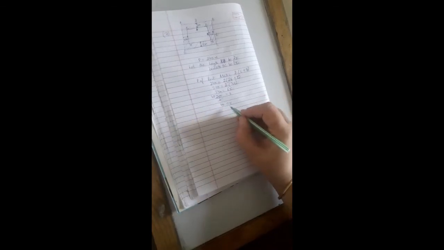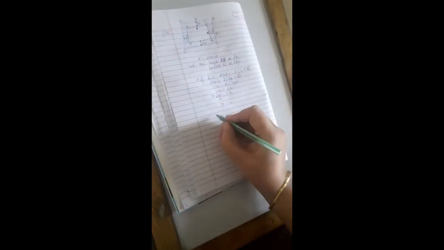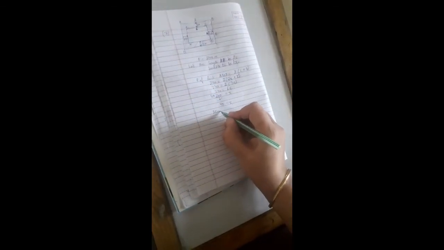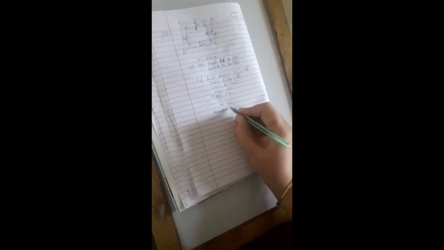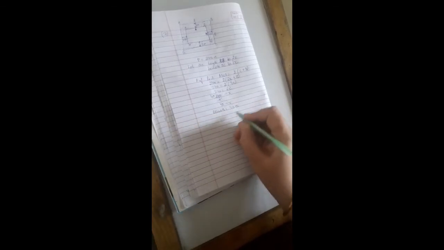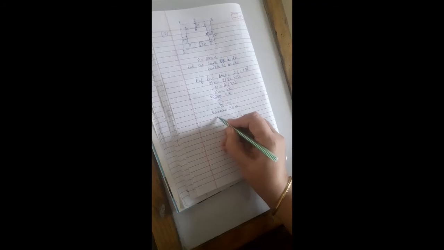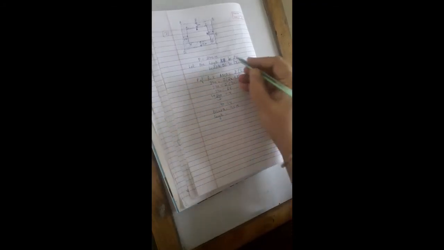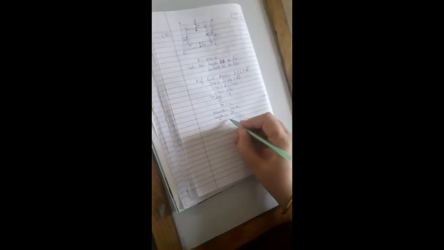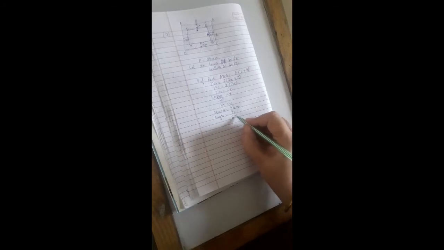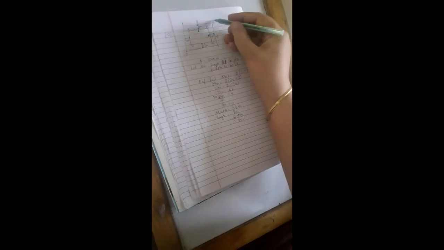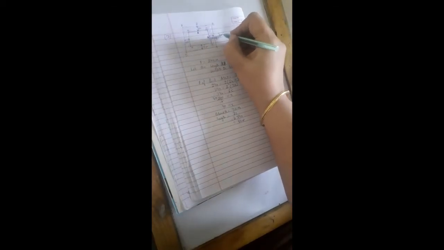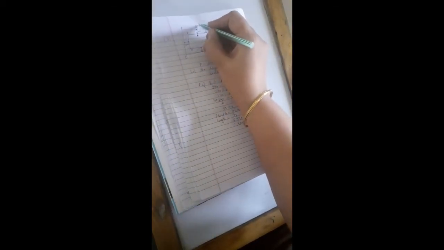And x was the breadth. So the breadth of this figure ABCD is 40 meters. And what about the length? Length was 2x. 2 multiplied by 40 is equal to 80 meters. So this is 40 meters and this is 80 meters.